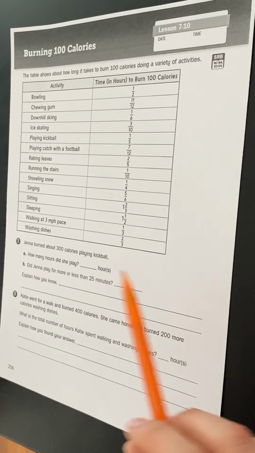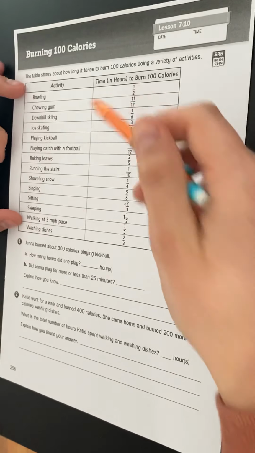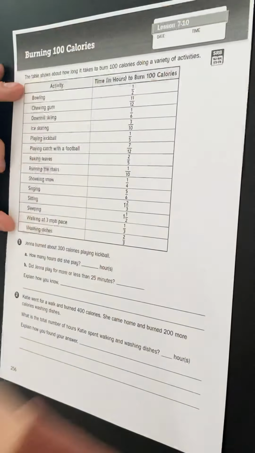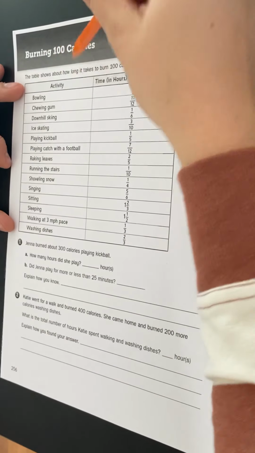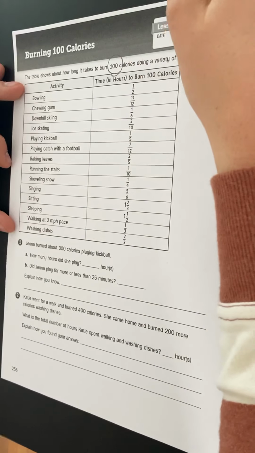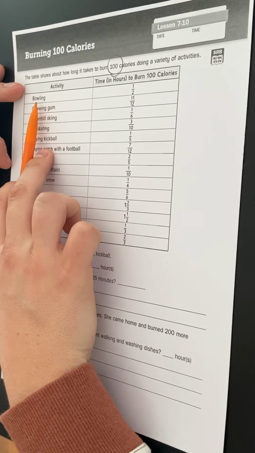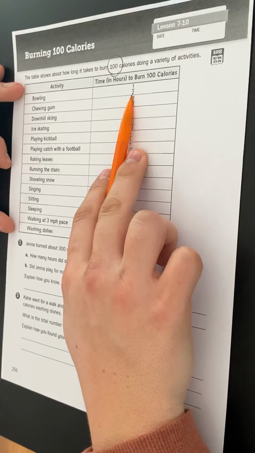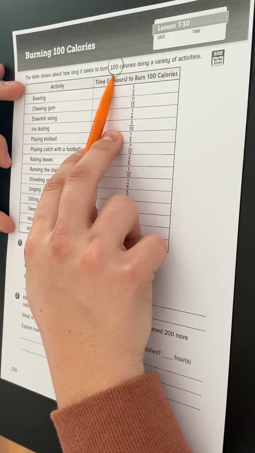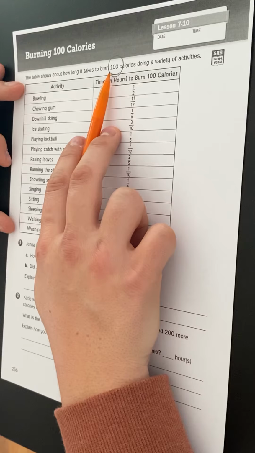For today's lesson, the big thing that we need to talk about and understand is this chart up here. This chart is going to help us solve the problems below and the problems on the next page. This table shows how long it takes to burn 100 calories by doing an activity. Let's look at just this first one. If I go bowling, it'll take me a half an hour, because this says time in hours, so 1/2 hour to burn 100 calories.